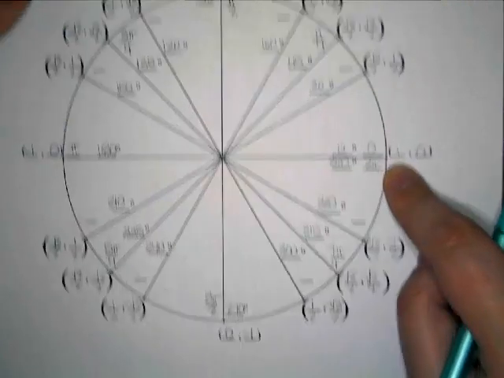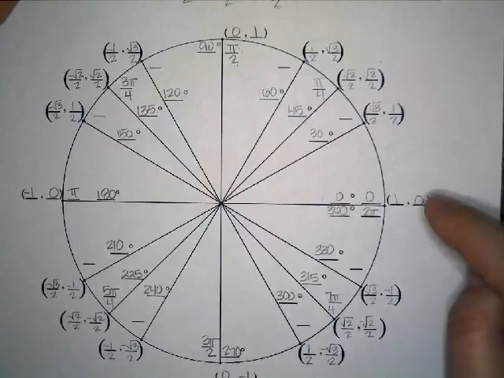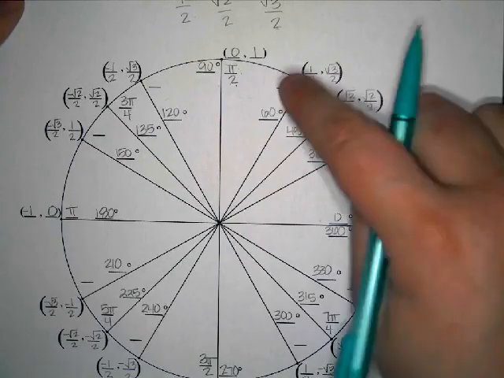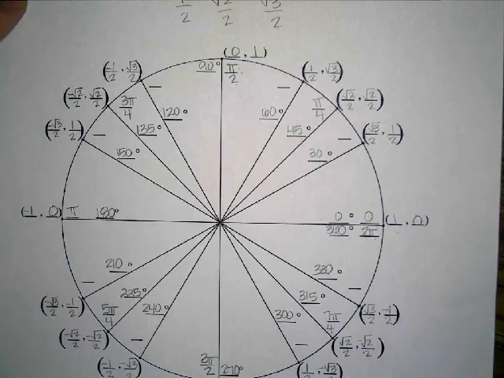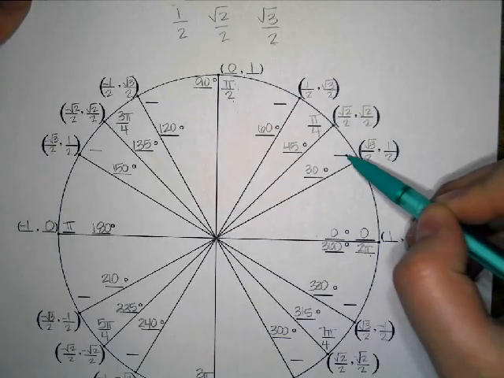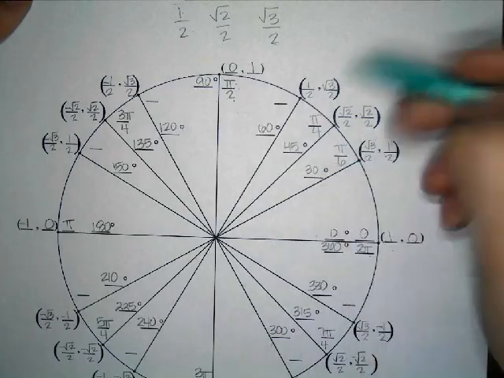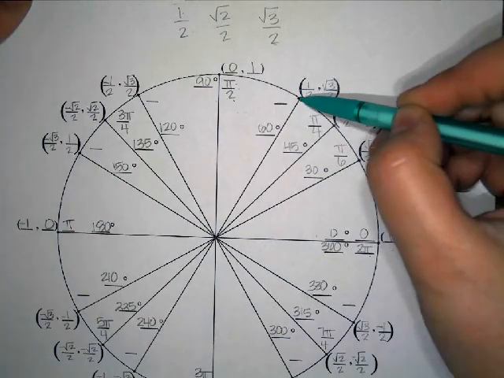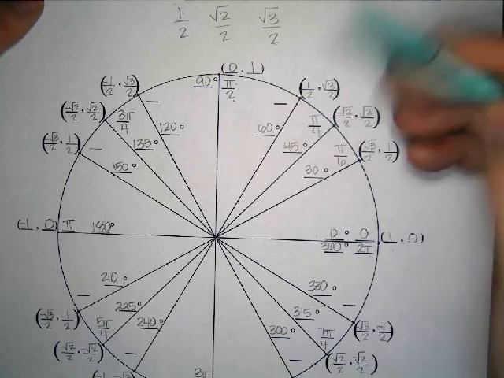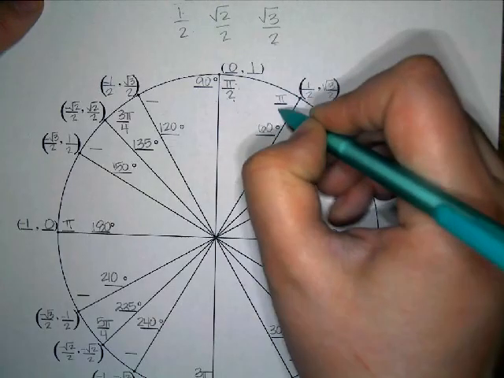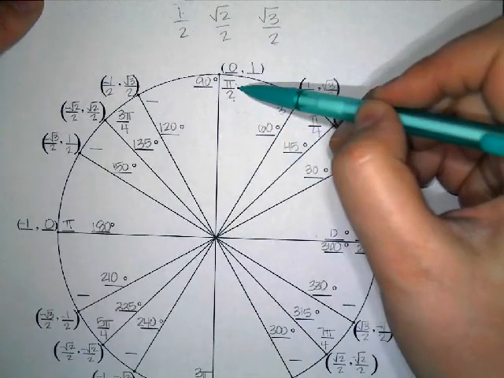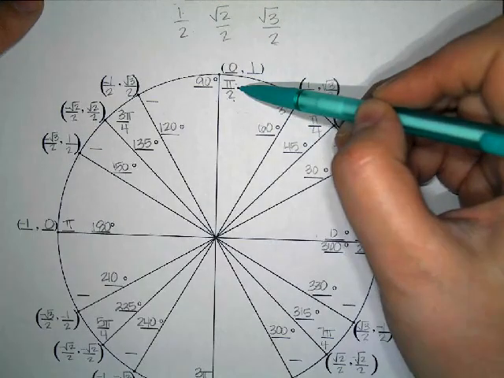And then do you guys remember what fraction we count for the rest of them? We count in sixths. Okay, so what's this one? 1/6. Okay, this is 2/6, which is 1/3. This is 3/6, which is the same as 1/2.